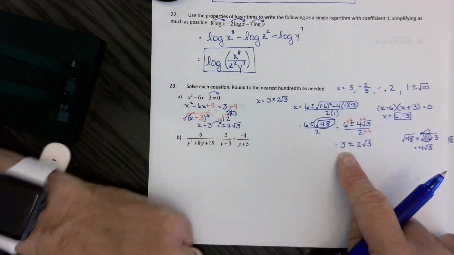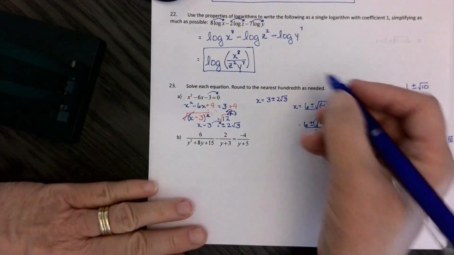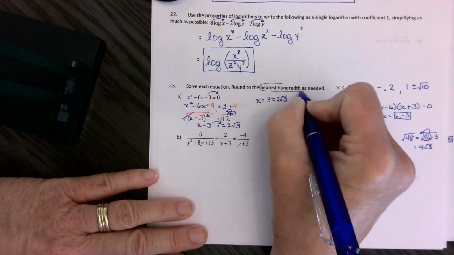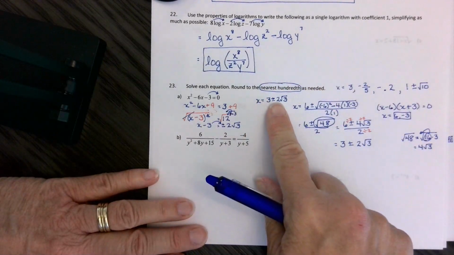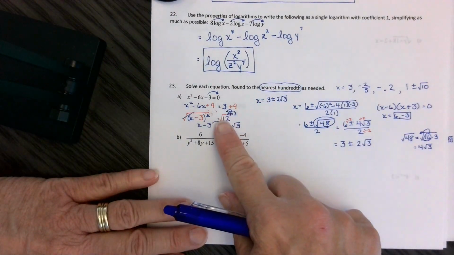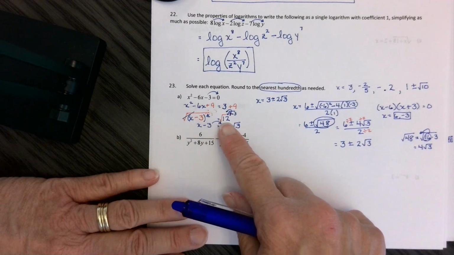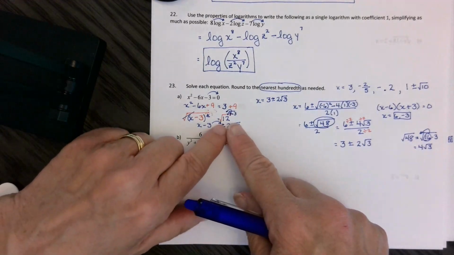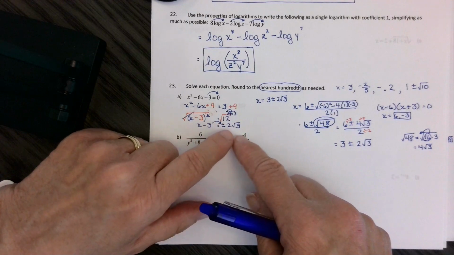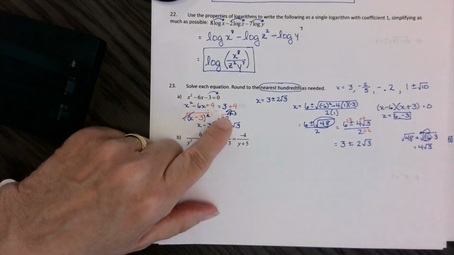Now, I didn't read the directions until now, so we're going to round to the nearest hundredth. You didn't even have to know how to reduce, you could have taken it from here. You wouldn't have had to say square root of 12 is 4 times 3. You could have just said square root of 12.